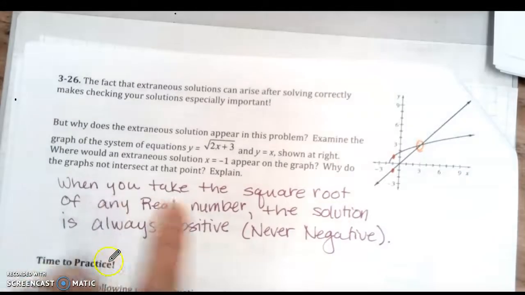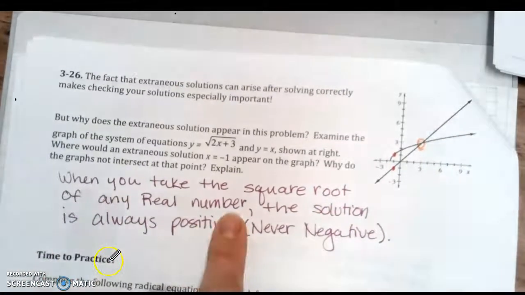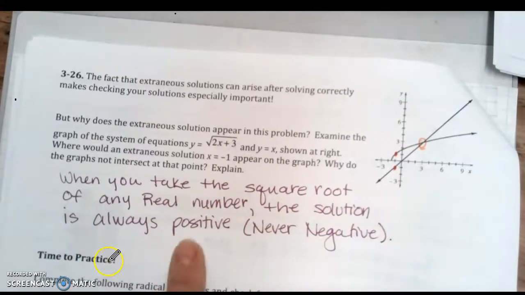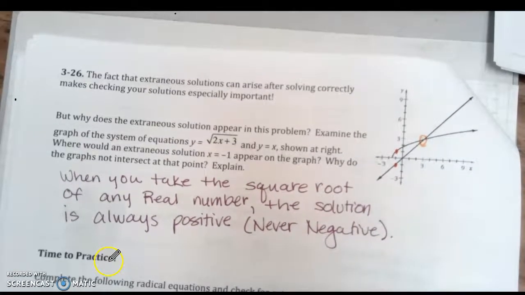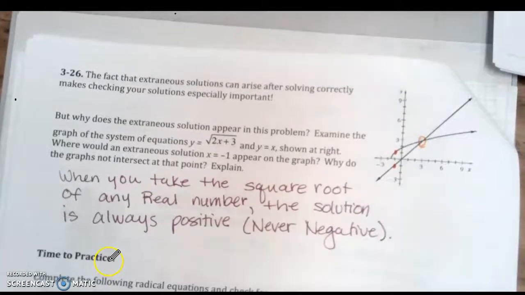The reason is when you take the square root of any real number, the solution is always going to be positive, never negative. That's going to be one of the reasons. If you see square roots in any of these, it's going to limit your answers and sometimes make one extraneous.